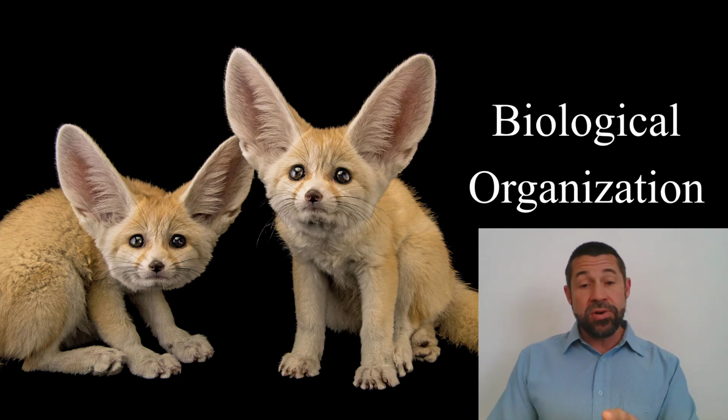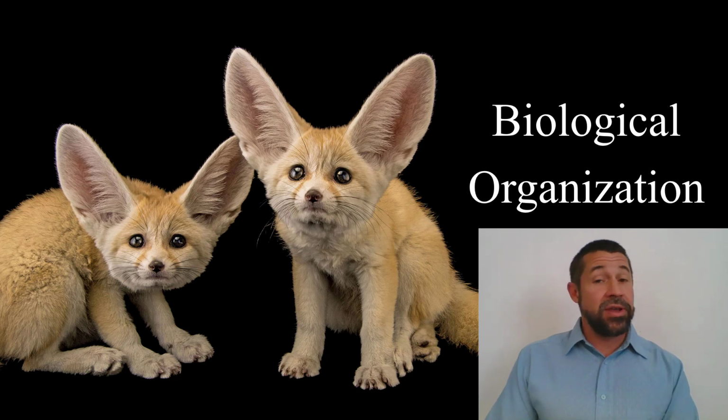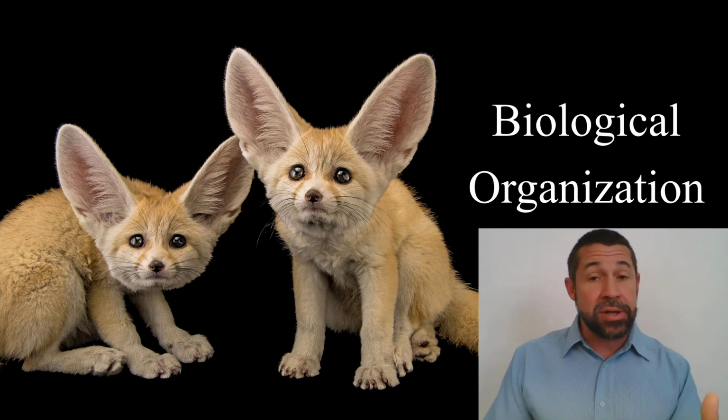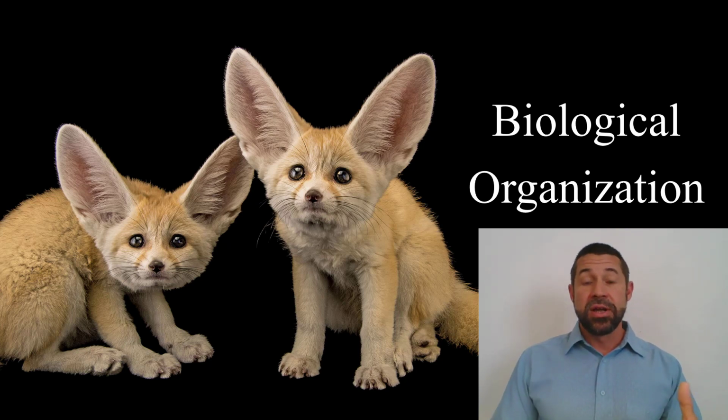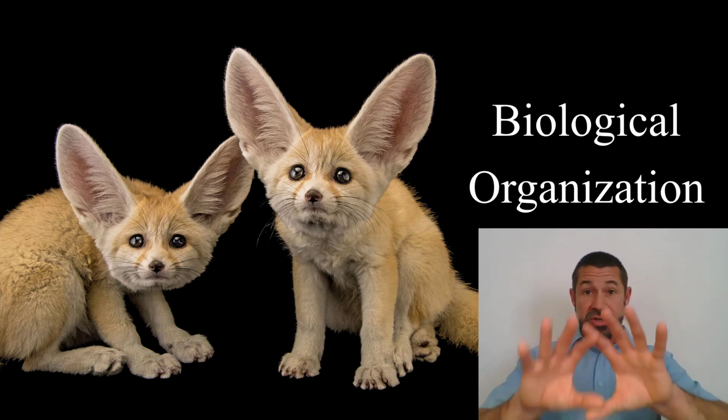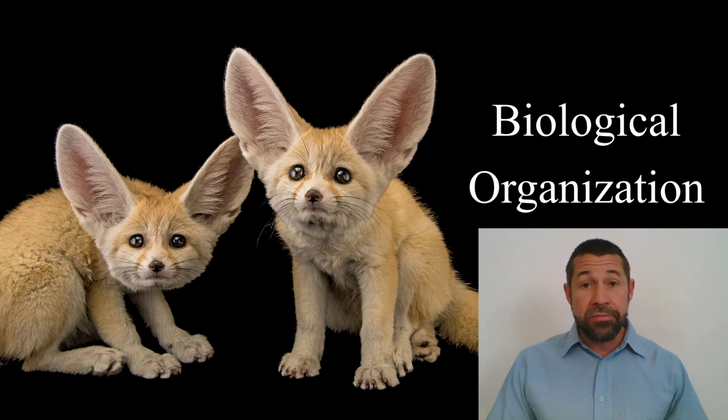So consider that individual fennec fox. It's one member of a population of foxes that are distributed across a community of animals and plants within a larger ecosystem known as the Sahara Desert, positioned in the northern part of the African continent.